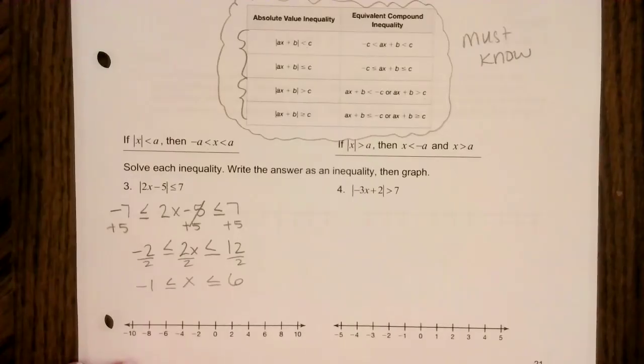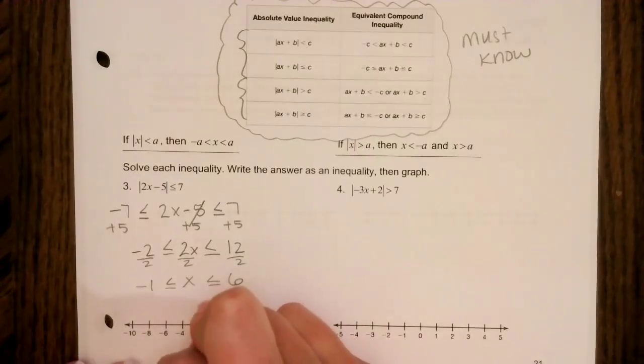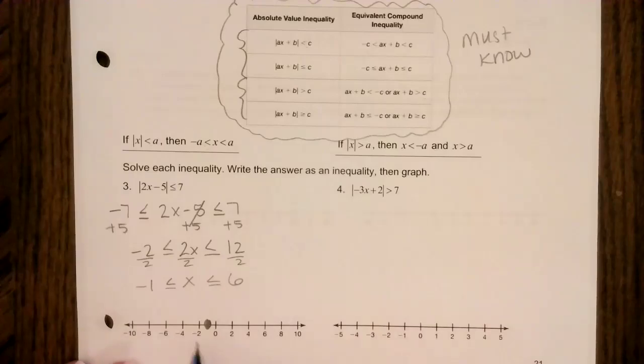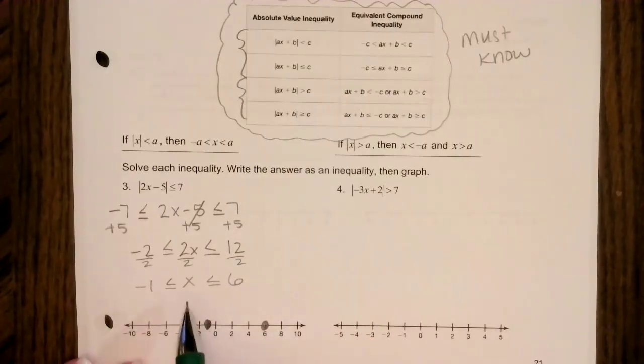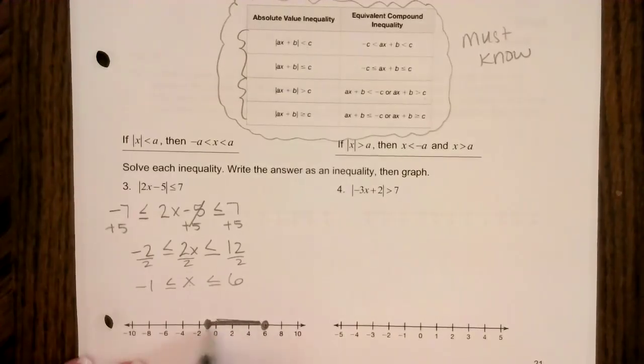If I'm graphing that on a number line, I'm going to go to -1, and it is going to be a closed circle. Because it's equal to, we want -1 as one of our solutions. So that is -1. Then 6 is our other solution, so I want that one as well. That's when it's equal to. And then we want all the values between that, so these are all of our solutions right here.